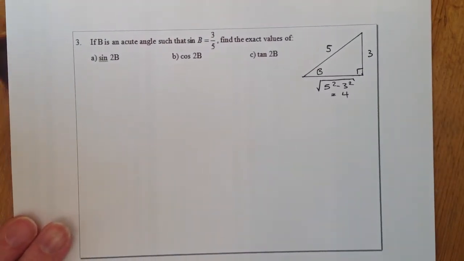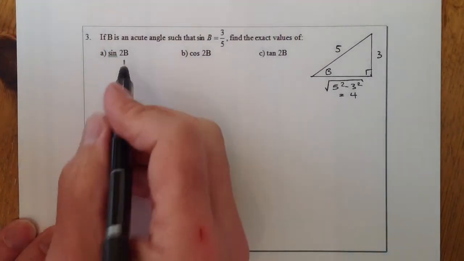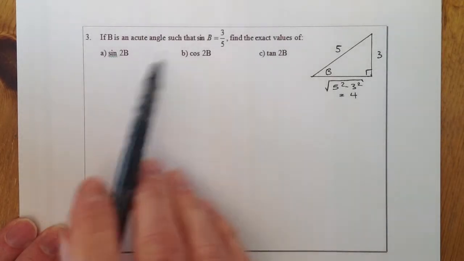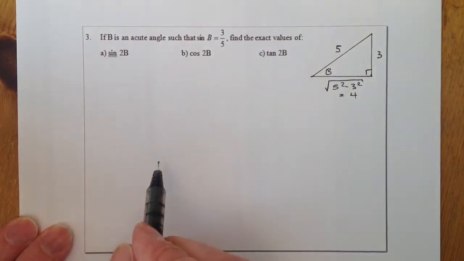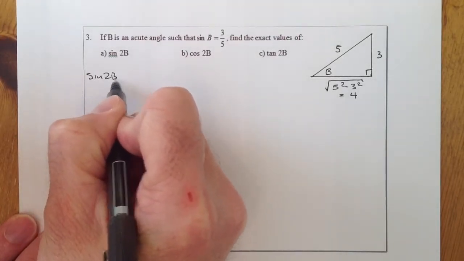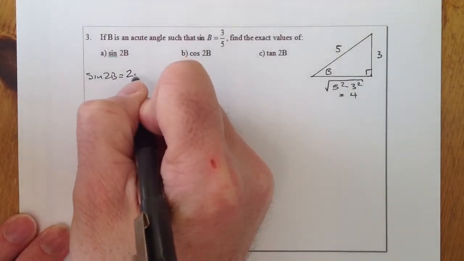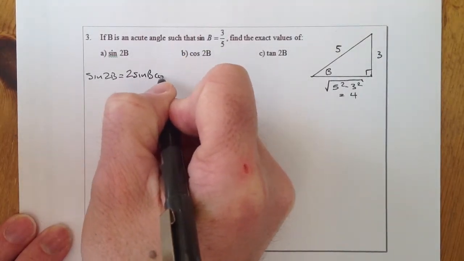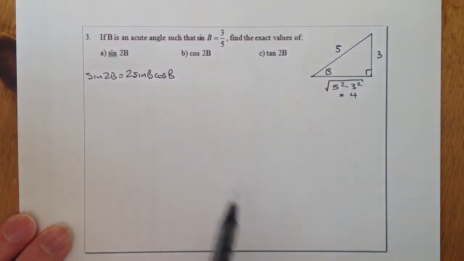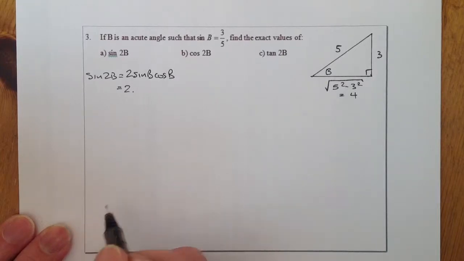Right, now that I've got all the values I'll be needing for the calculations, let's do part A. I have to find the exact value of sin 2B. I'll go and look at my formula sheet, and it says it's 2 sin B cos B. I've got all these values in the triangle.